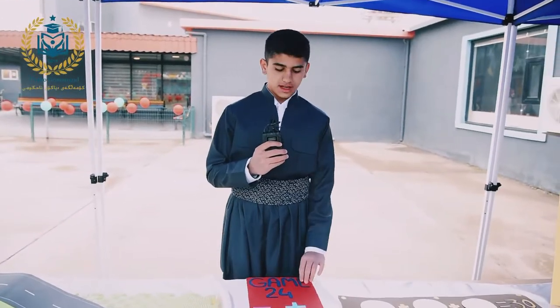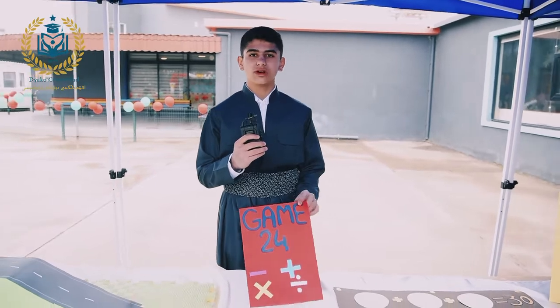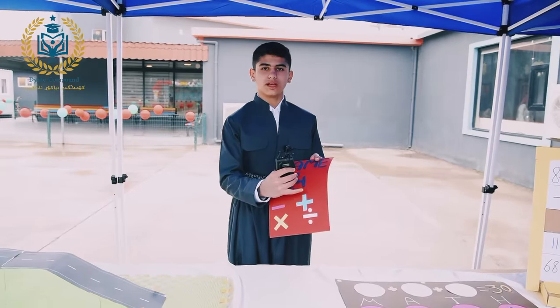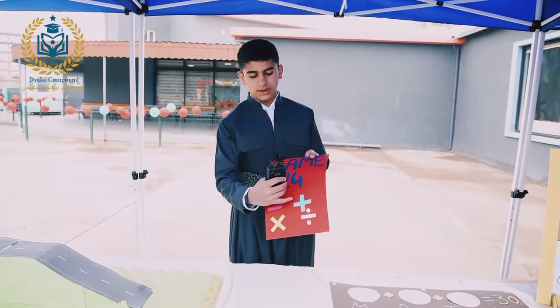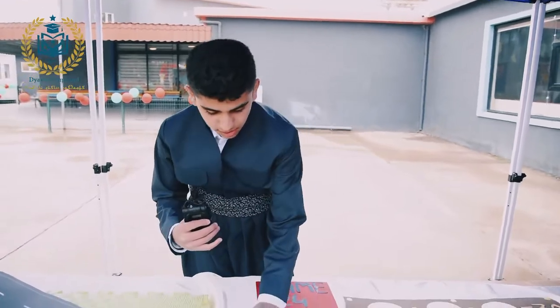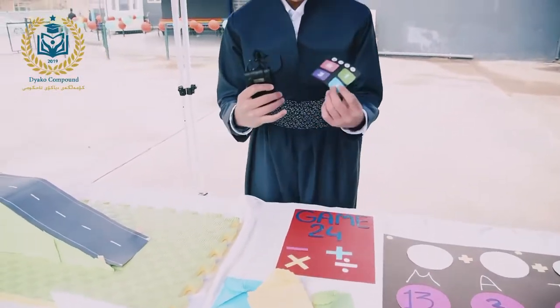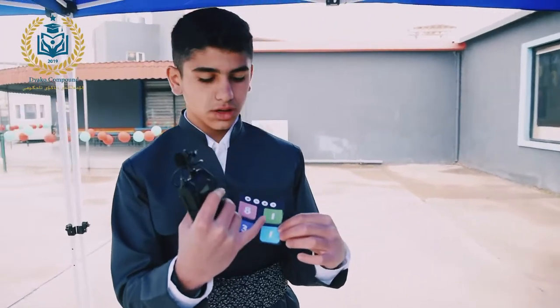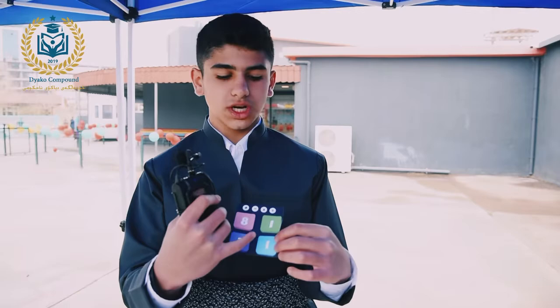I prepared a game called Game 24. There are some rules. You have to use any of the operations. As you can see, we have plus, division, times and minus. For example, like this, but you have to use all the numbers. 1 times 1 is 1, 8 times 3 is 24, 24 times 1 is 24. As you can see, I used all the numbers.